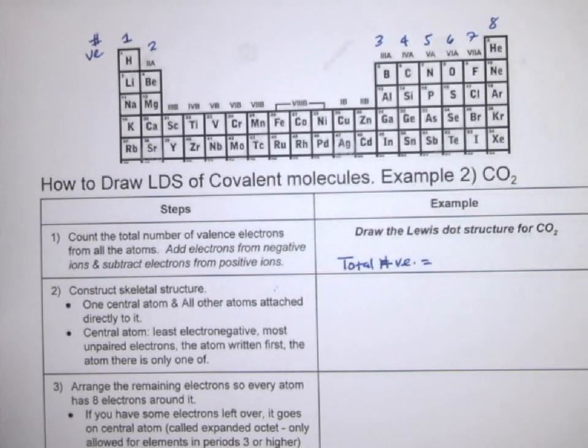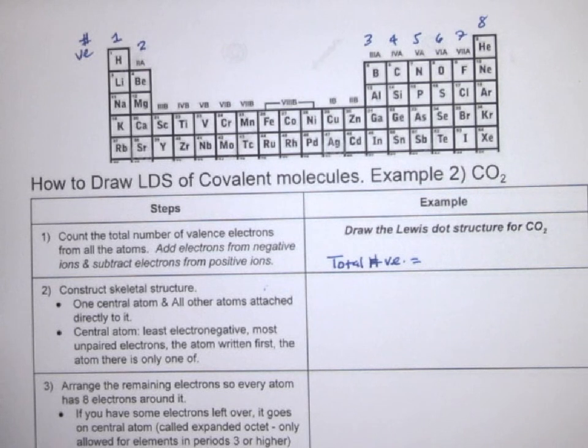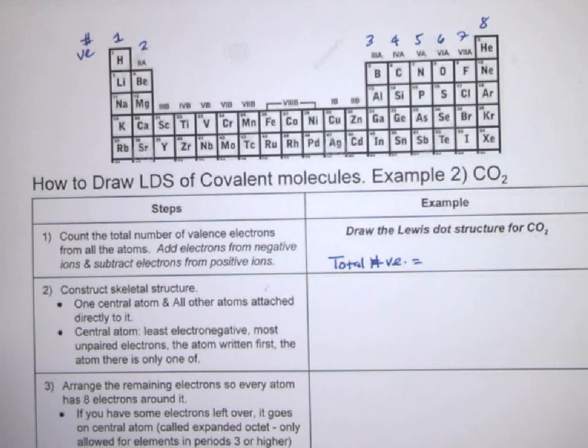Hi, and welcome to how to draw Lewis-Dot structure of covalent molecules. This is example 2, CO2, also known as carbon dioxide.